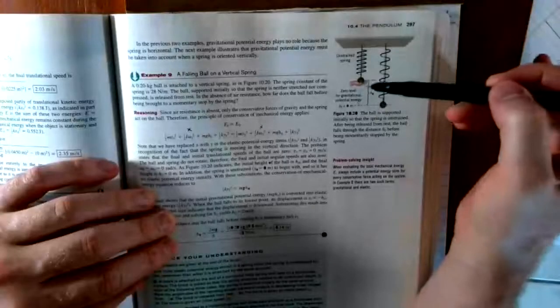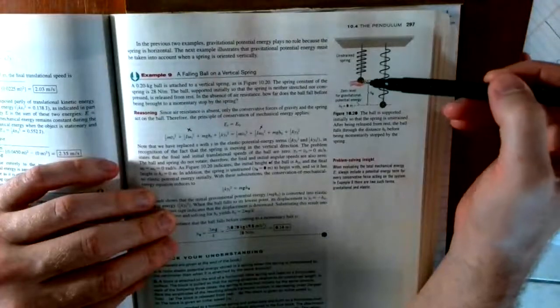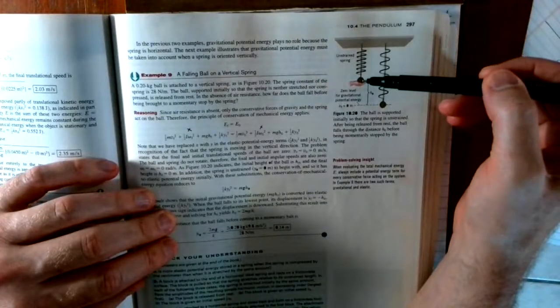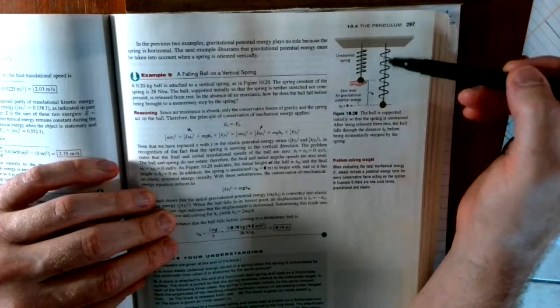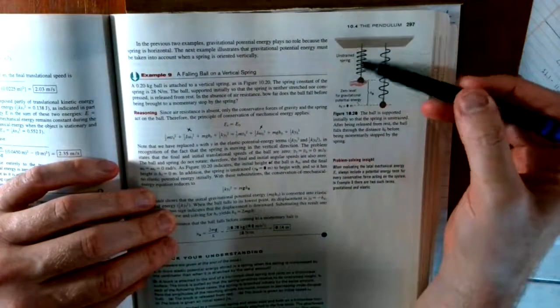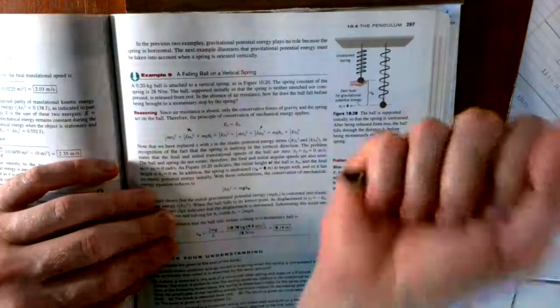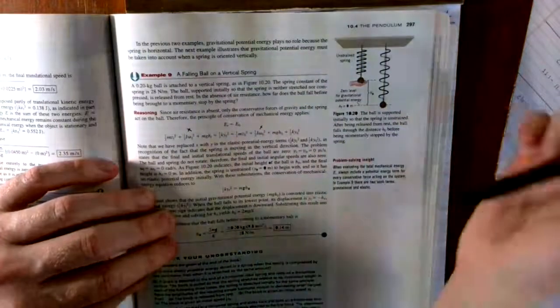So the force of the spring is actually increasing, right? From here to here. Here we have zero force. And by zero force, I mean the spring, because here the spring is unstrained, is not being compressed nor extended.